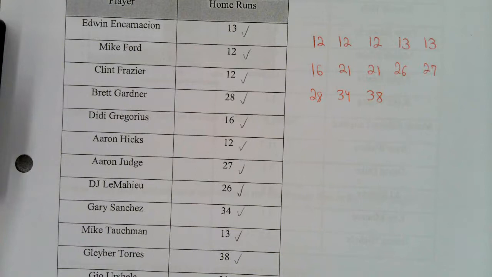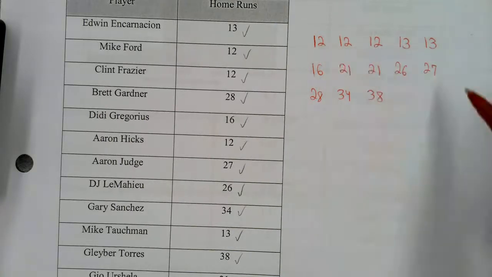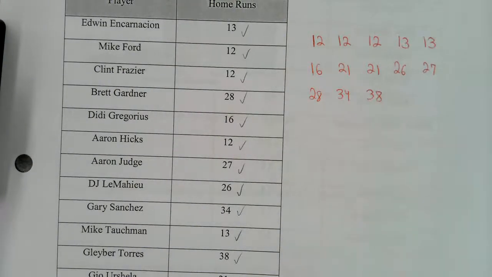Now let's do the mean, median, mode, and range. The mean is when you add up all the numbers and then you divide by however many numbers there are. When you add up all the numbers, I'll save you the time, you get 273.